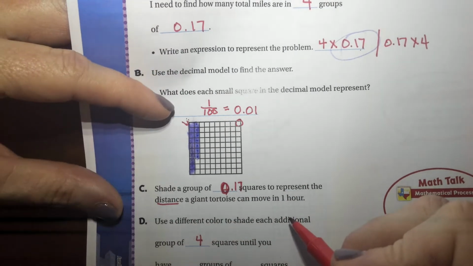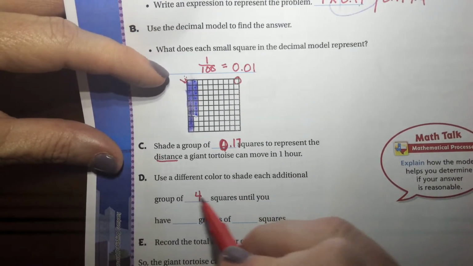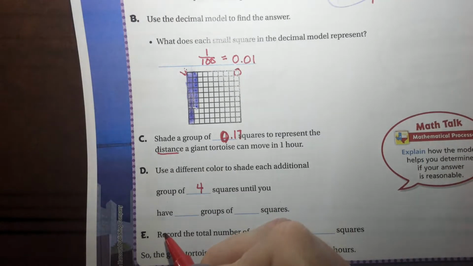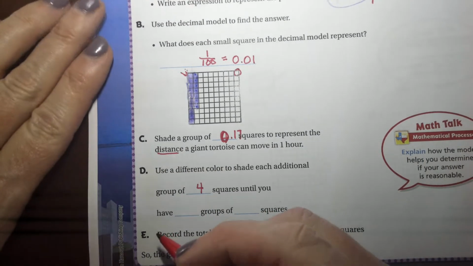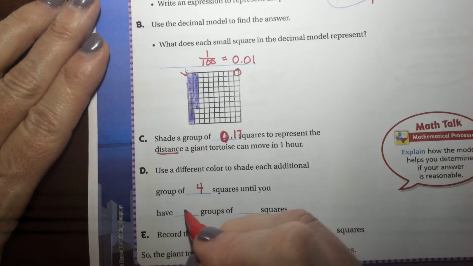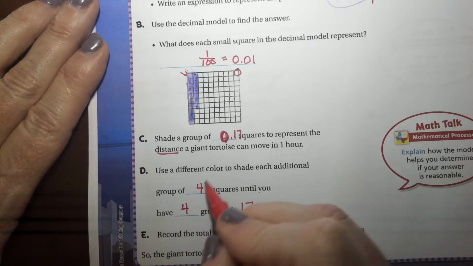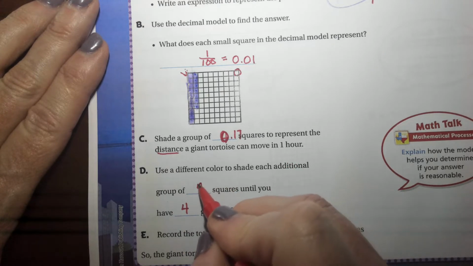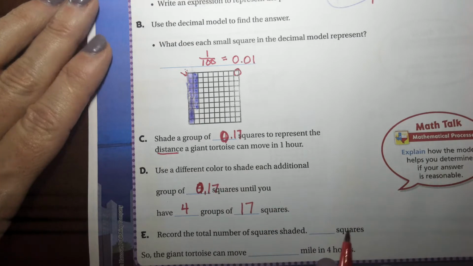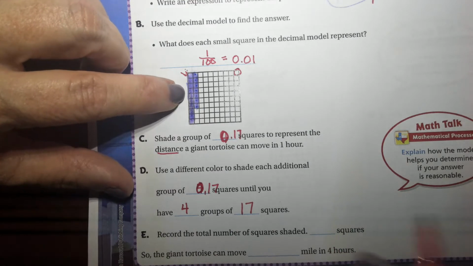We're going to use a colored pencil to shade each additional group of 17 squares until we have 4 groups. We have 4 groups of 17 squares. Additional groups of not 4 here, guys. Again, it's 17 squares until we have 4 groups of 17. I've done the first grouping here.